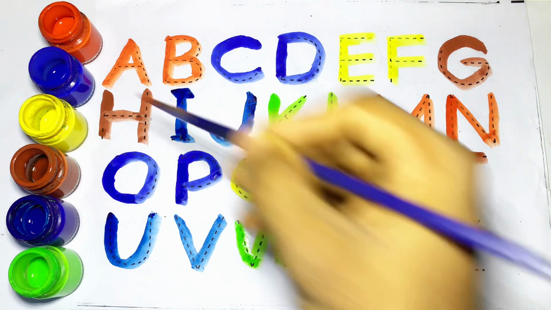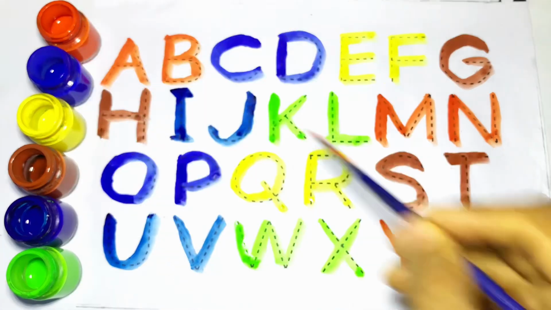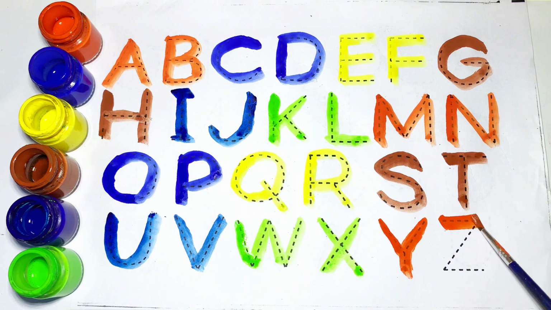Last, draw Z. Z for zebra. The alphabets of Z.